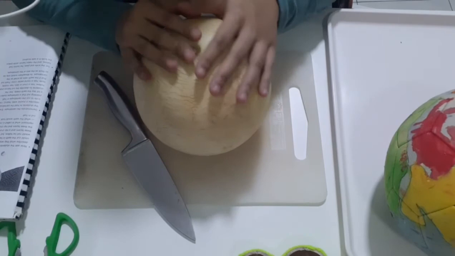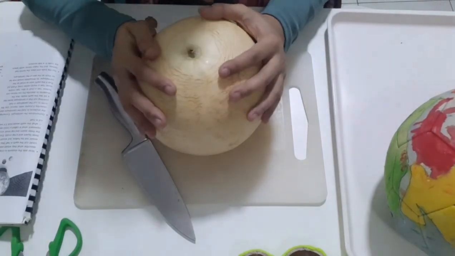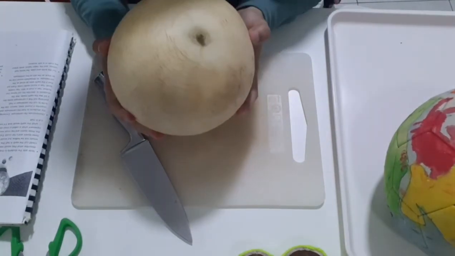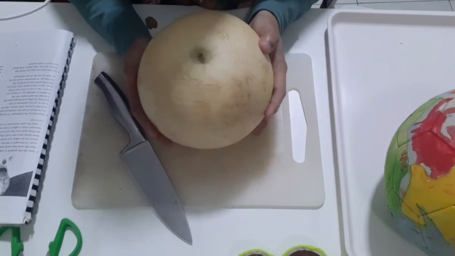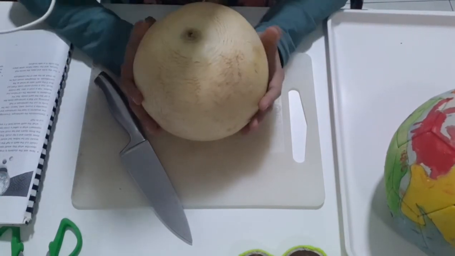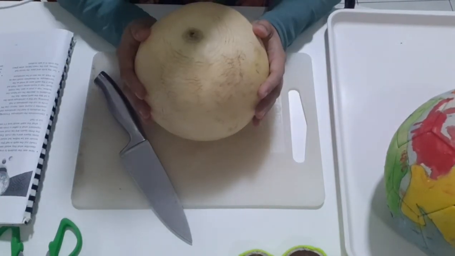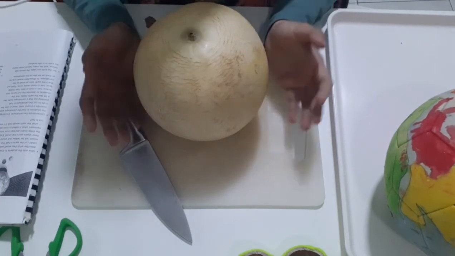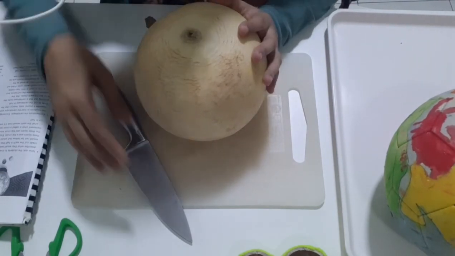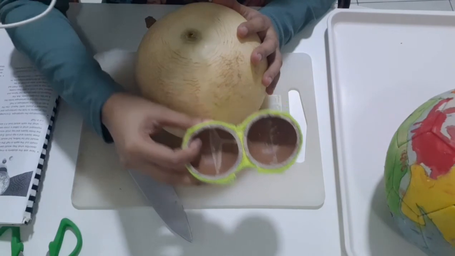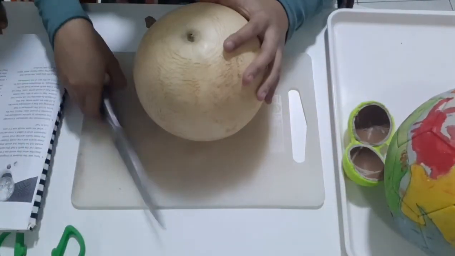Here, I have the honeydew. Okay, can you describe the honeydew? It is round, solid, and also heavy, right? Nice. Okay, now let's cut this honeydew into half. What do you think we can see in this honeydew if I cut it into half? So yummy. Is it hollow like this? No? No. Okay, let's cut it.